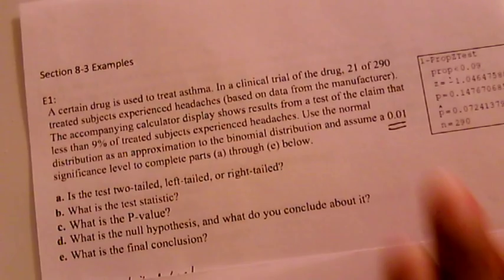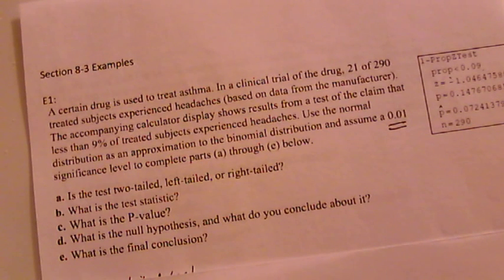Alright, in this example, we have a certain drug that's used to treat asthma. In a clinical trial of the drug, 21 of 290 treated subjects experienced headaches based on data from the manufacturer. The accompanying calculator data display shows results from a test of the claim that less than 9% of the treated subjects experienced headaches. Use the normal distribution as an approximation to the binomial distribution and assume a 0.01 significance level to complete parts A through E below.